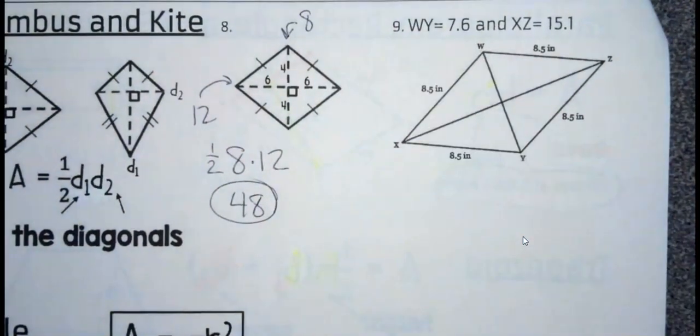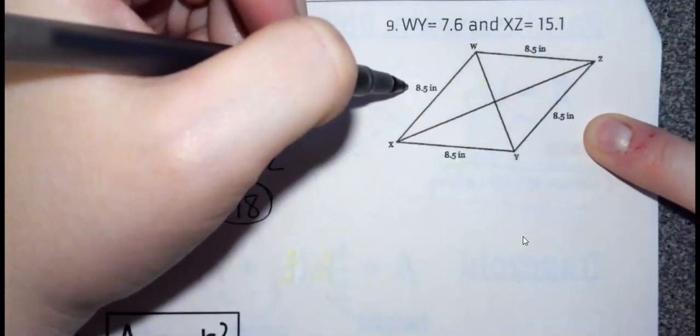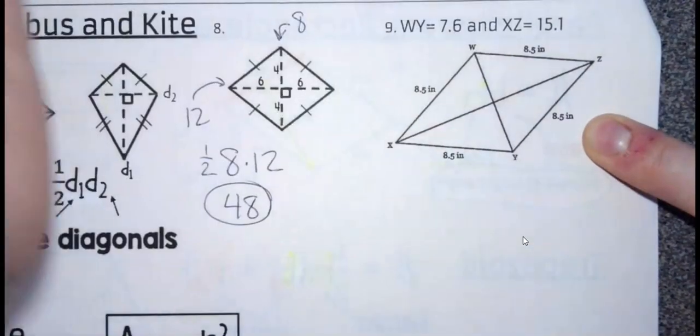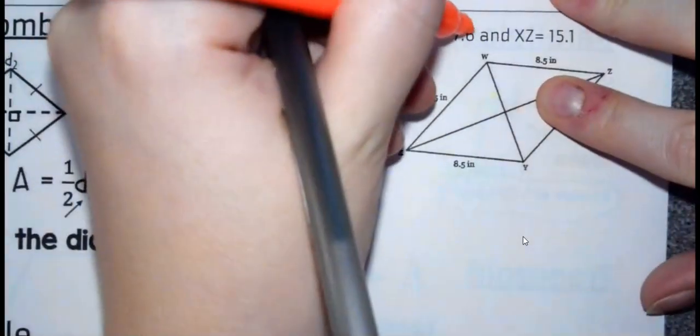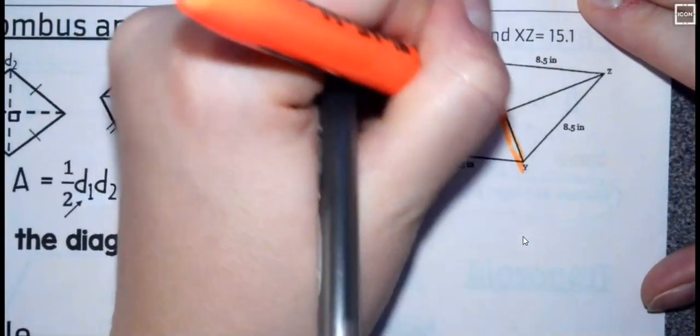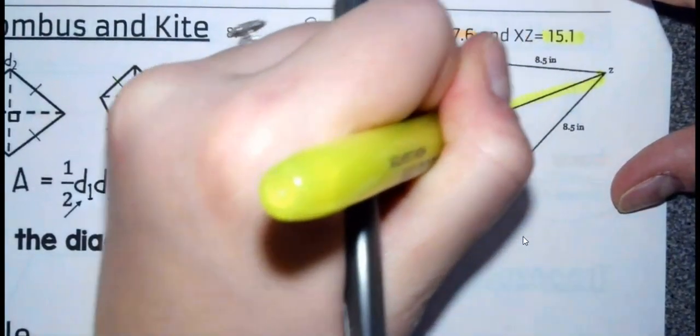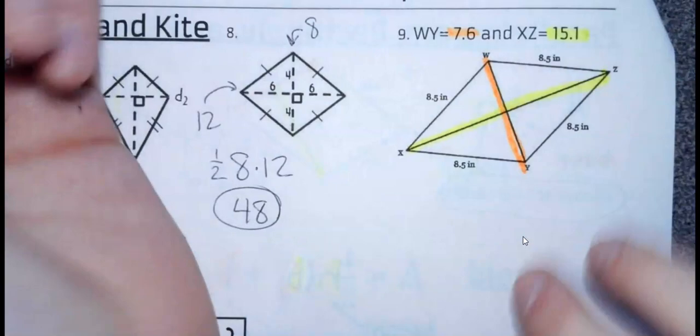But then we get to this one, and these you will see in Delta Math, so make sure that you see what's going on. This 8.5 is just there to show you that it's a rhombus, and probably confuse you. That's really, I guess, its purpose. I don't know. But I am going to say WY, and I am going to use a highlighter for this particular one just to show you which one goes with which. And then 15 is that.